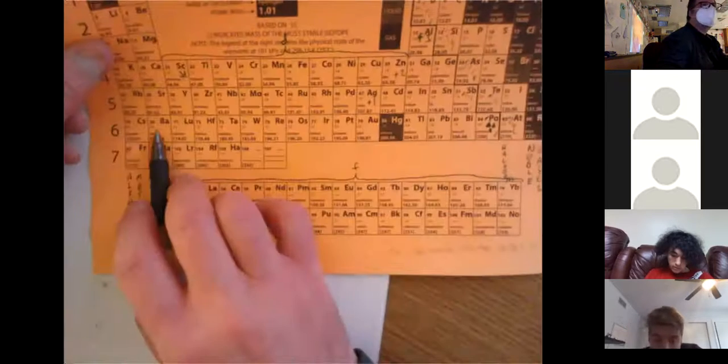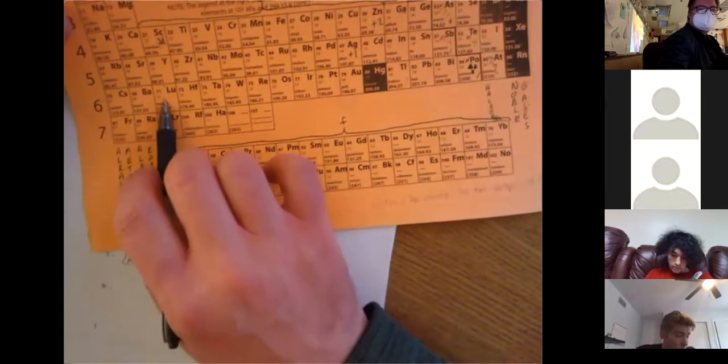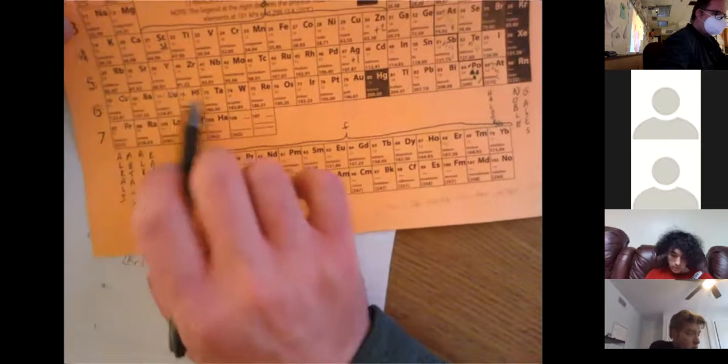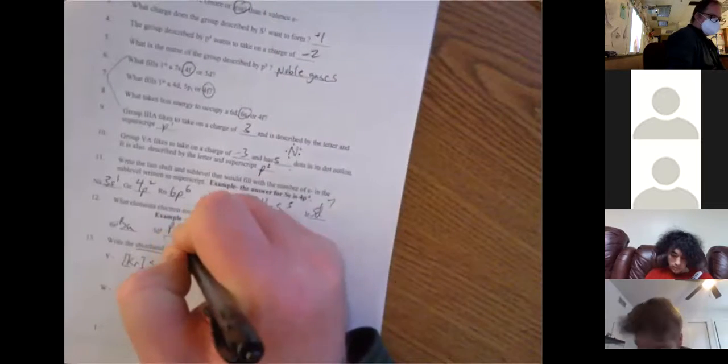Next one, number 12. They give you the numbers and they want the element. So 6s2, barium. 5d8. So here is 6s. The D's are always 1 behind. So this is 5d, 1, 2, 3, 4, 5, 6, 7, 8. Platinum.